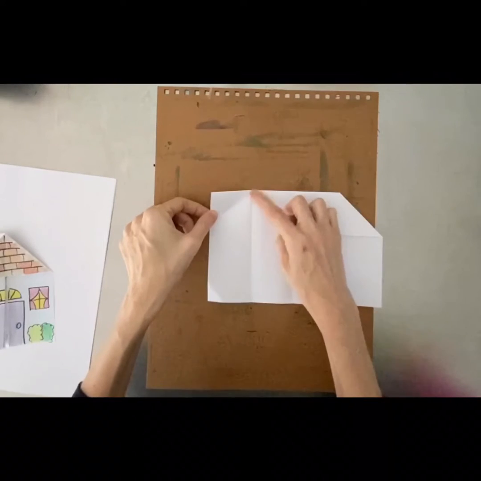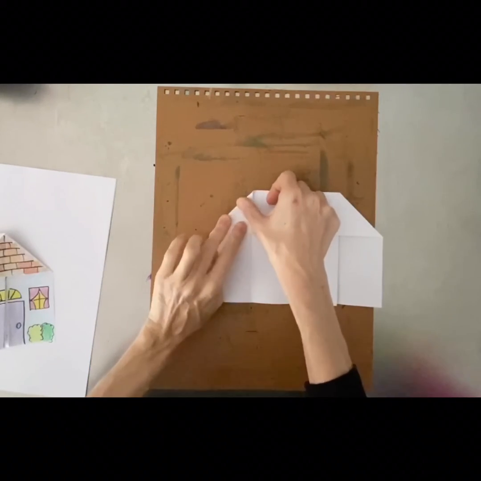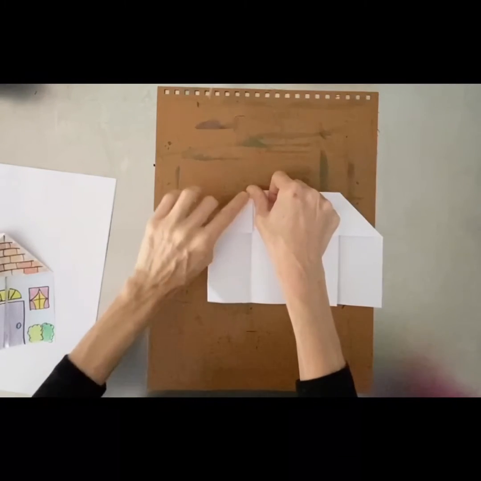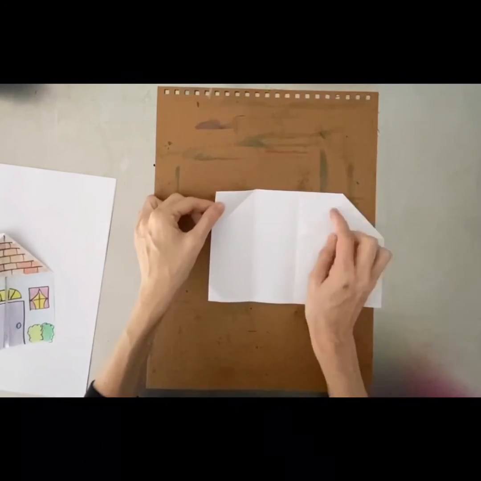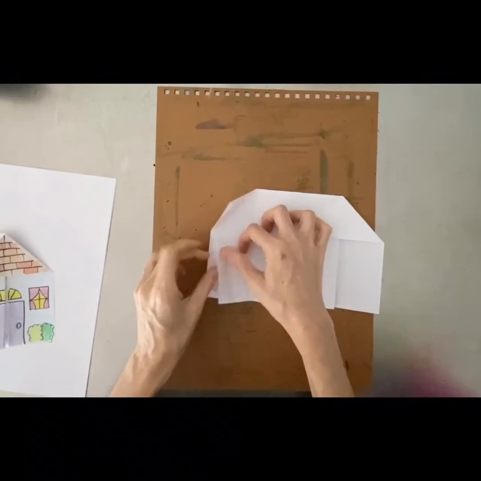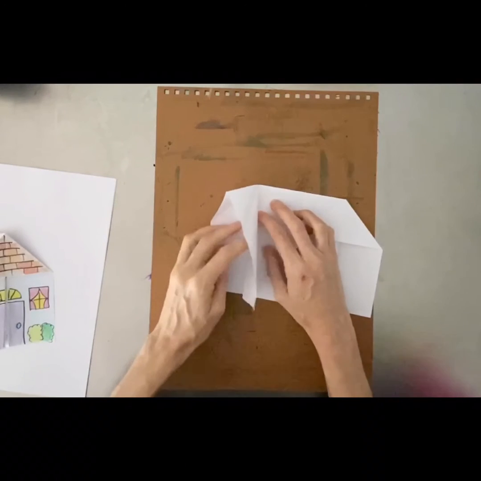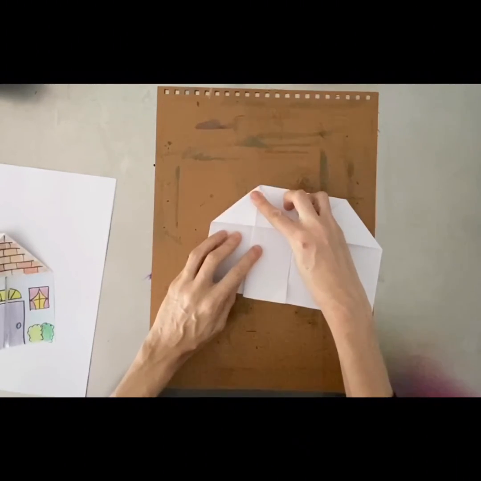Let's take this corner now and fold it down to the crease. So you see this, yeah? Fold this corner down and put a nice crease. Again, just like this side, you're gonna open it. You're gonna pull apart these two little pieces, and as it opens, you'll see it wants to kind of fold in. You're gonna push it down, all right?